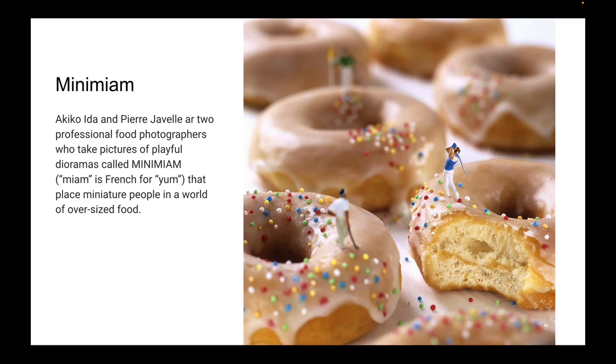And then this is a set of artists. So these artists are professional food photographers, but they take a really playful way of approaching the food photography. And they always have these kind of little diagrams that are almost like dioramas. So this is people interacting with food. They're always miniature and the food becomes oversized and then sort of becomes almost like an environment for these people to play out their scenes.